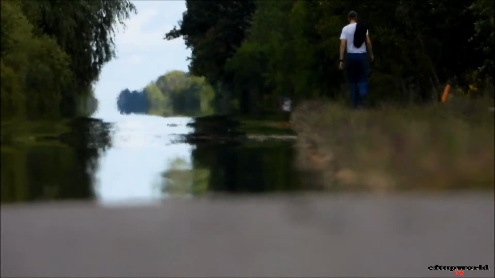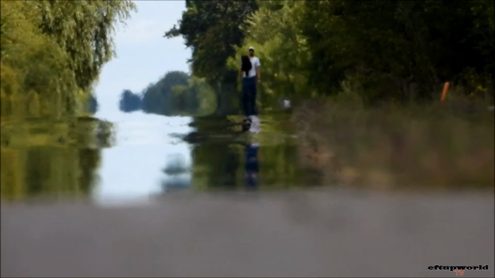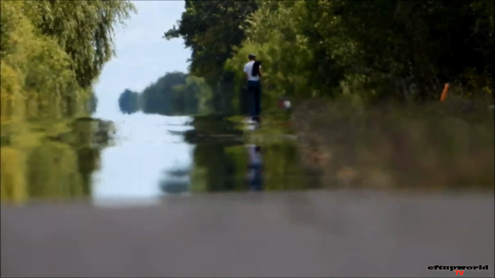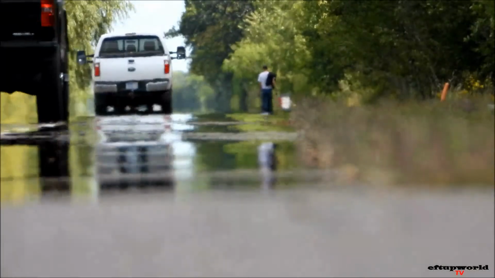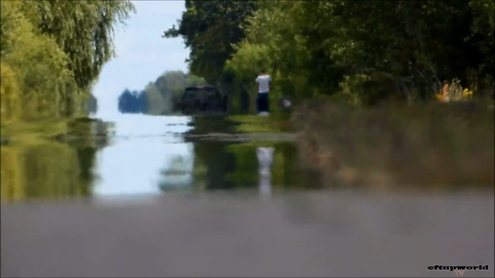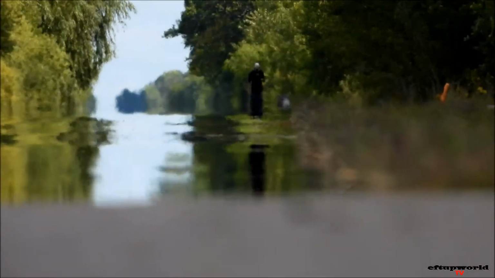Notice as I walk away how I'm shrinking and how my head appears to be going downward. Notice the reflection, and then notice the bottom of my feet not really visible. Probably up to my knees almost, or my waist. Okay, now I turned around and I'm coming back.